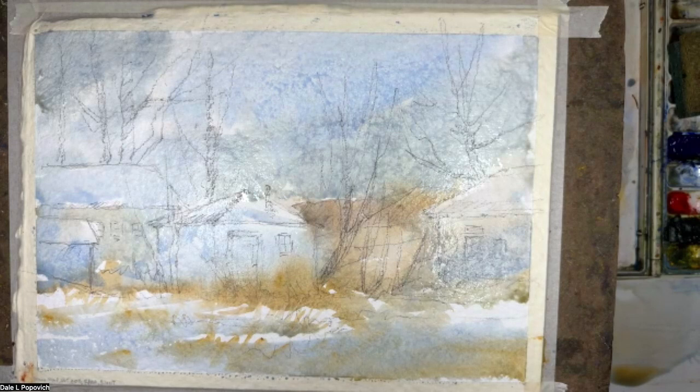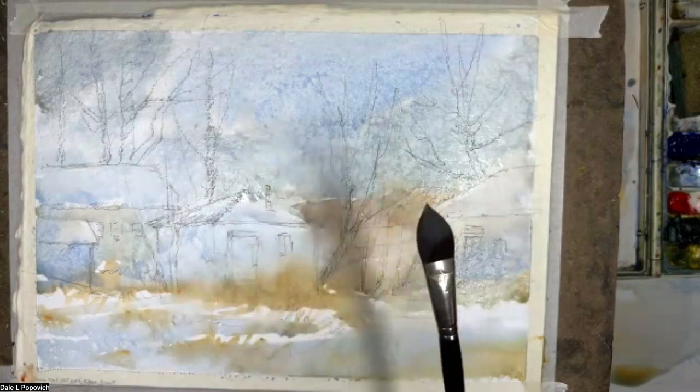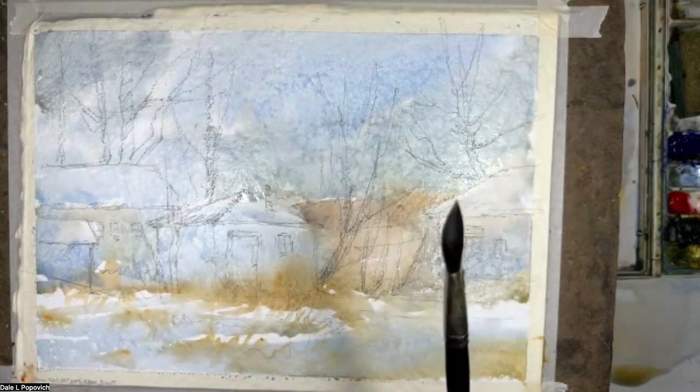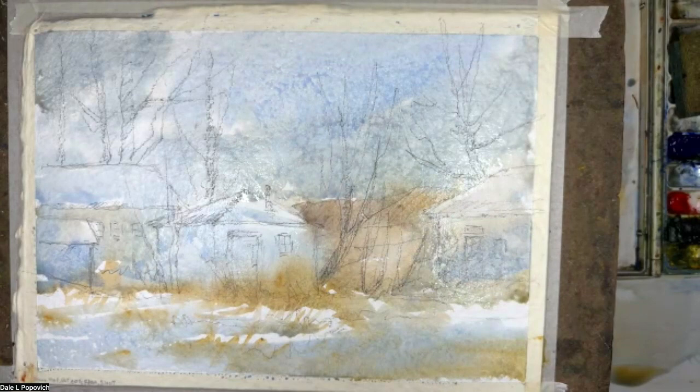Which brush did you use? I use the 3/4 inch cat tongue. Perfect. That's what I thought. Thank you. Yep.